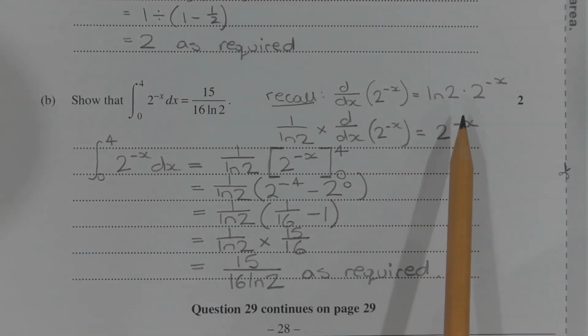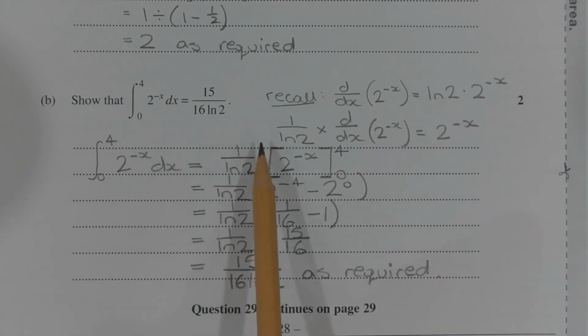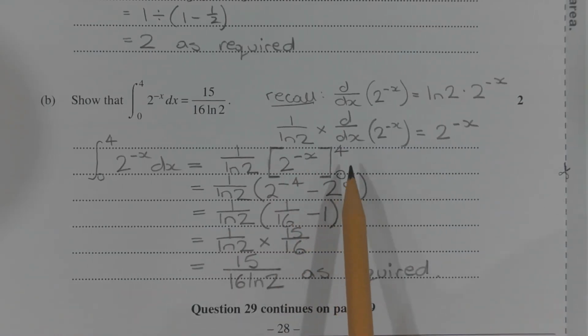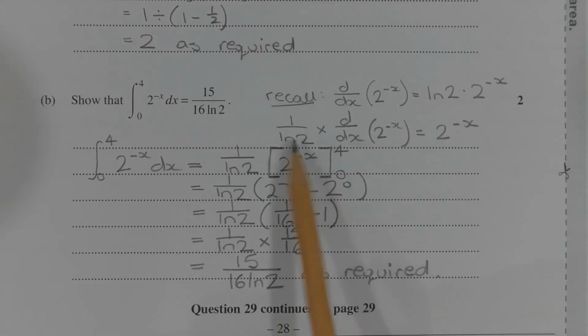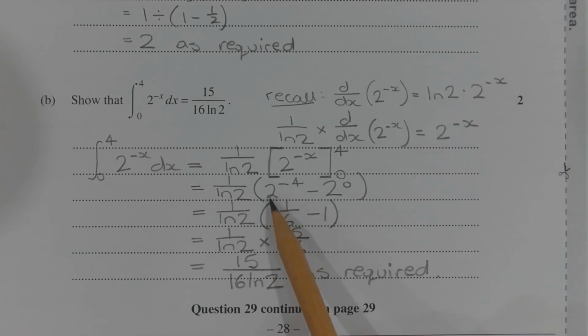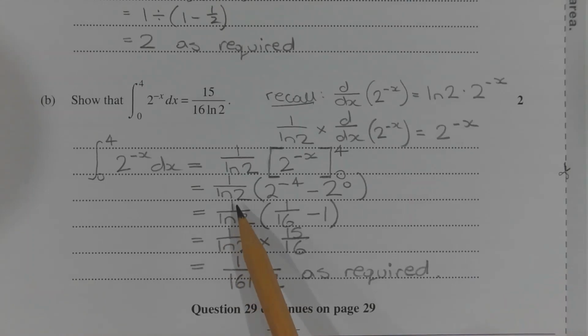Hence, the integral of 2 to the power of negative x from x equals 0 to x equals 4 is equal to 1 over ln 2 times 2 to the power of negative x from x equals 0 to x equals 4. Applying the limits of integration, that equals 1 over ln 2 times 2 to the power of negative 4 minus 2 to the power of 0, which equals 1 over ln 2 times 1 over 16 minus 1, which equals 1 over ln 2 times 15 over 16, which equals 15 over 16 ln 2 as required.